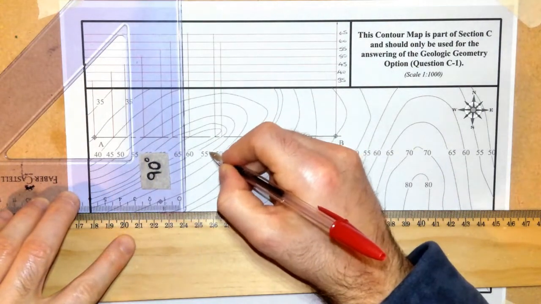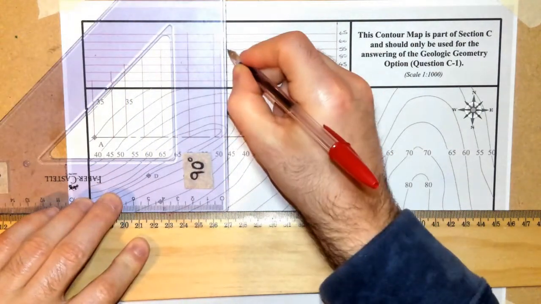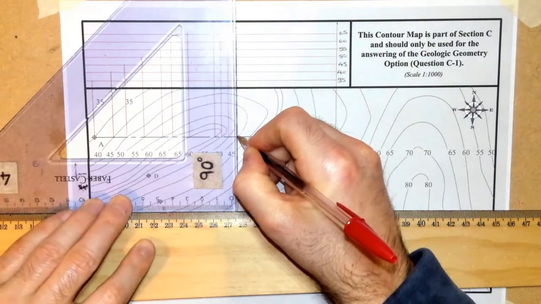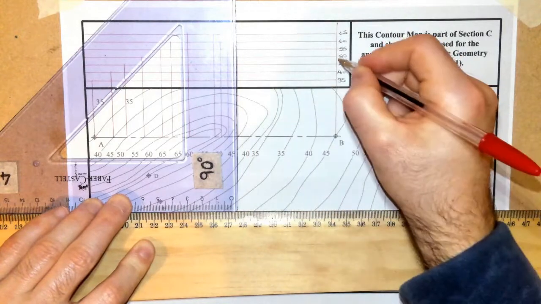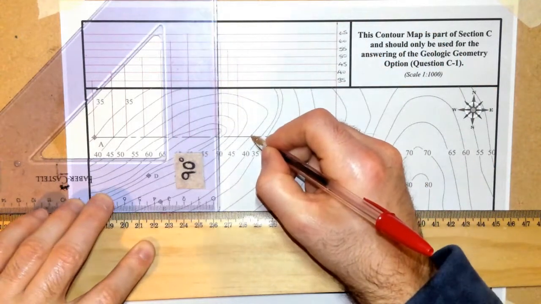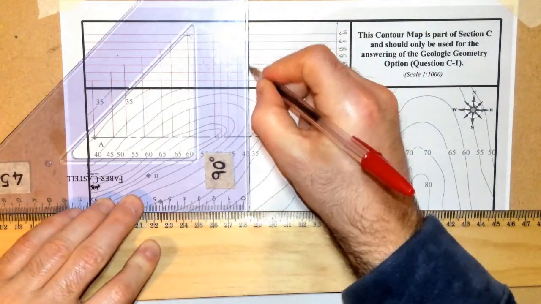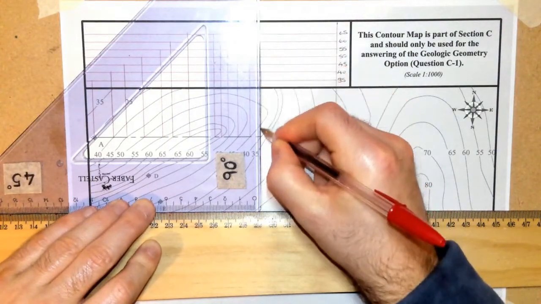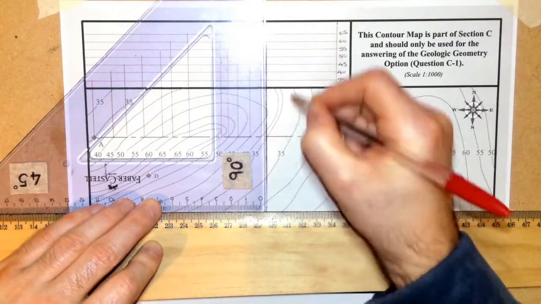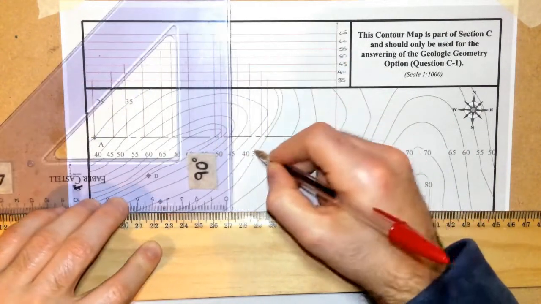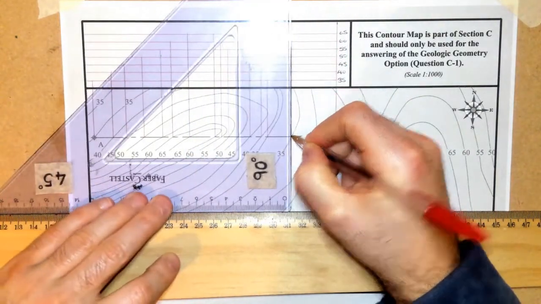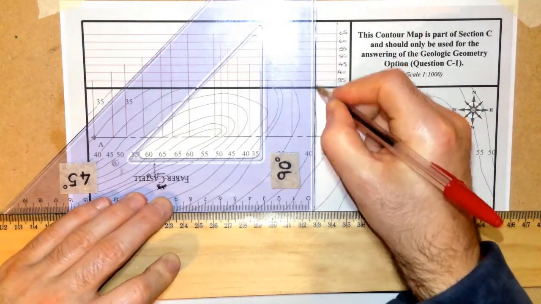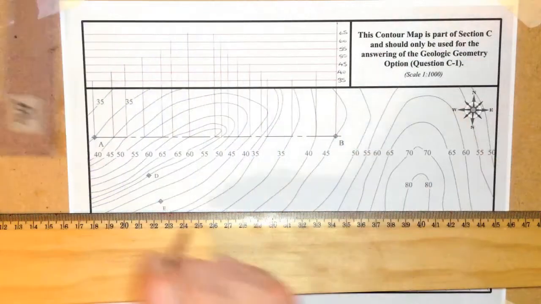Then we have 55. Then 50. Just making sure I'm at the right height, yeah, no mistakes. 45, 40, 35. So 35 here, I have another 35 over here, 40 again, and finally a 45.